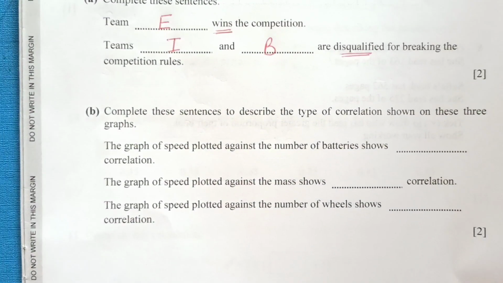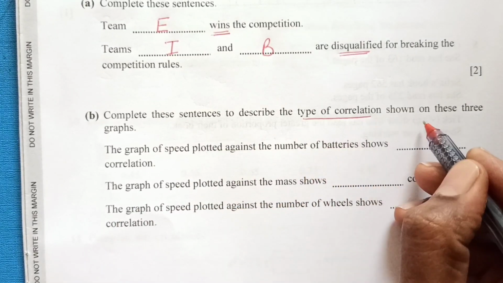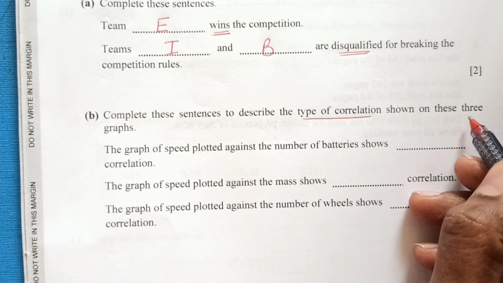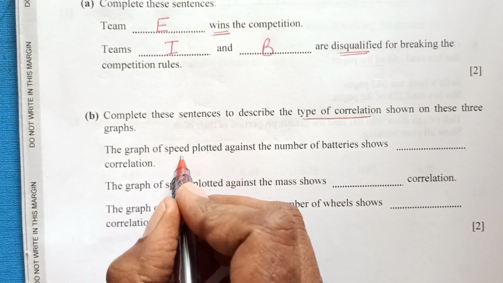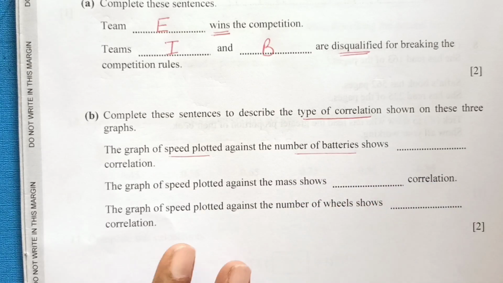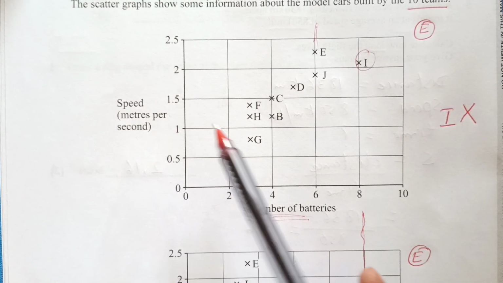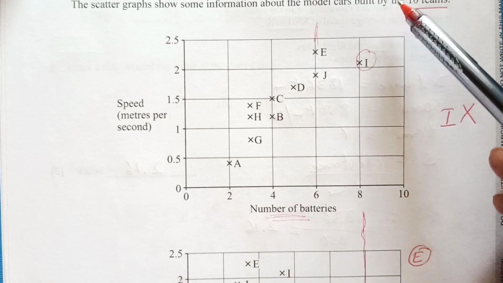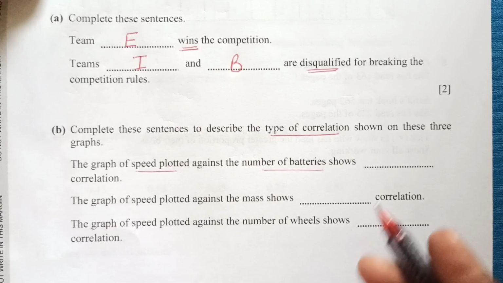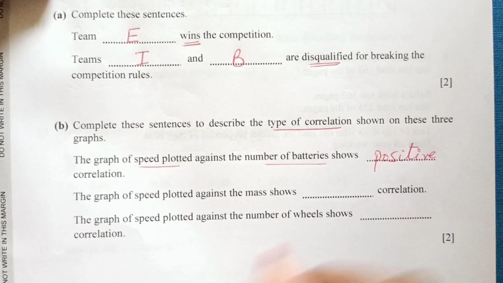Now complete these sentences to describe the type of correlation shown in these three graphs. The graph of speed plotted against the number of batteries shows number of batteries and speed. So this is the first graph. If you look at this, the number of batteries and speed are going upwards, so this is a positive correlation. So we are going to write down positive here.